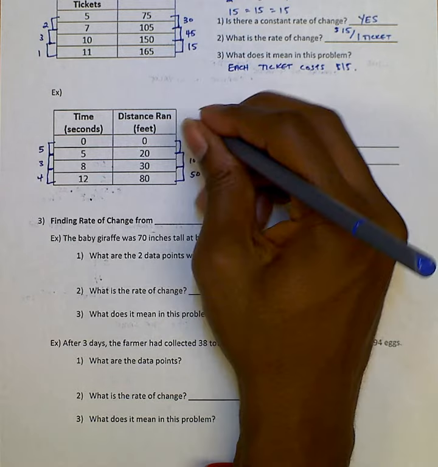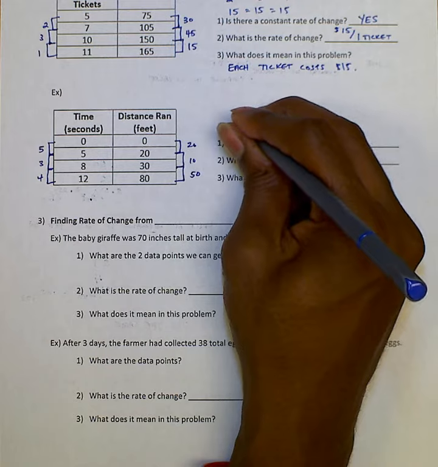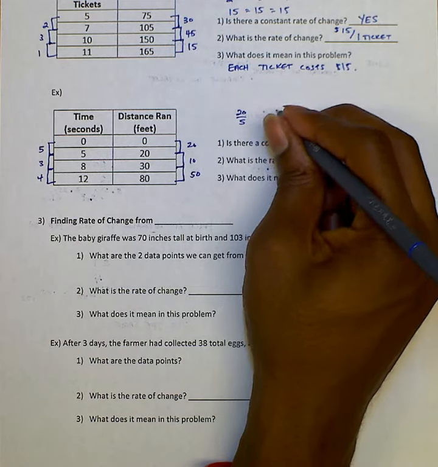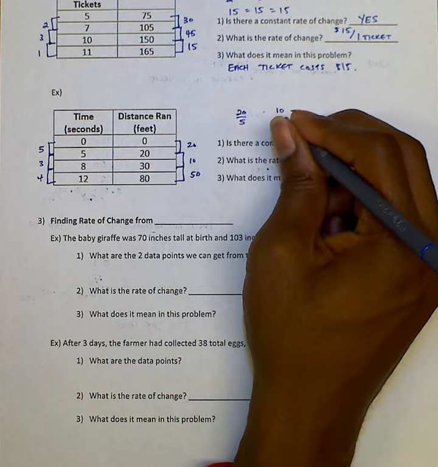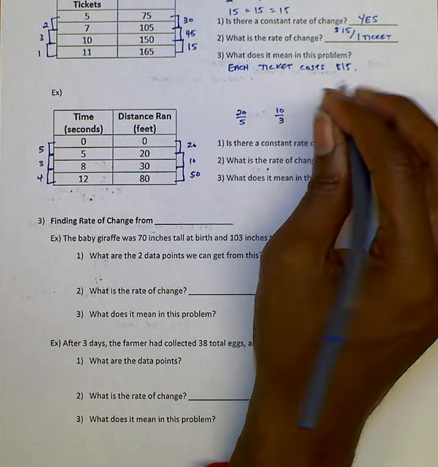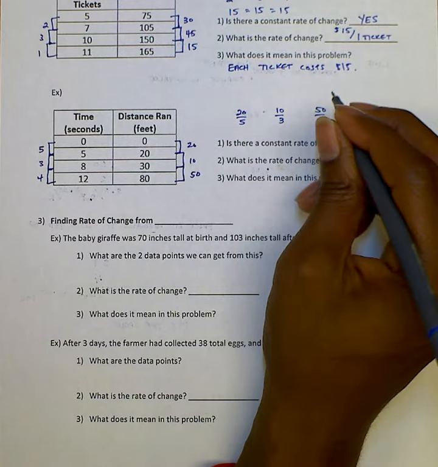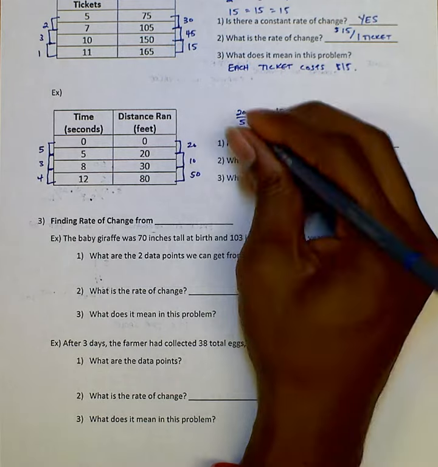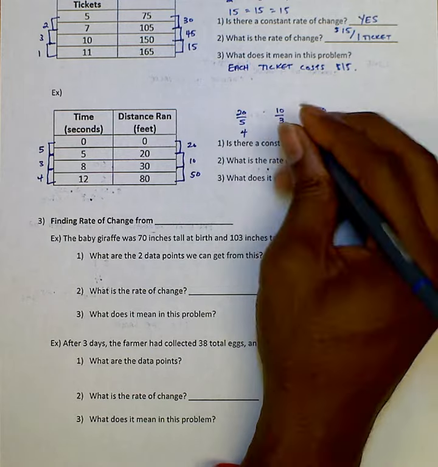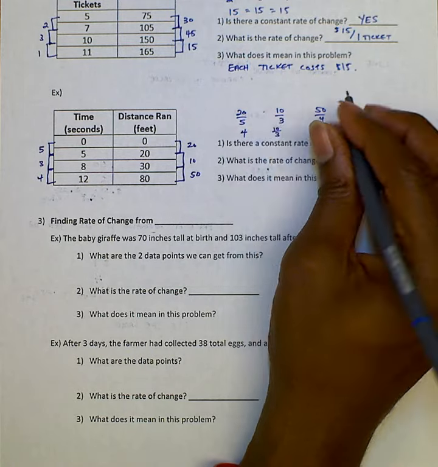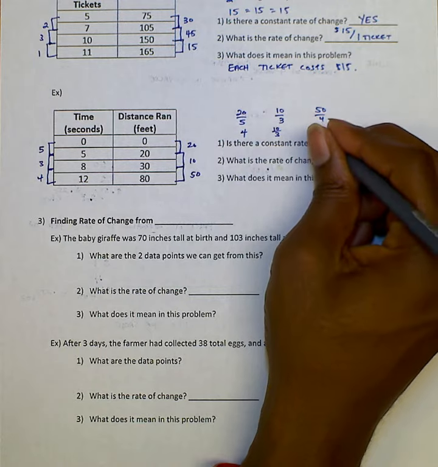So 20 over 5, 10 over 3, and then 50 over 4. As we simplify these, 20 over 5 simplifies to give us 4 over 1. 10 over 3 doesn't simplify any, and then this simplifies to give us 25 over 2.